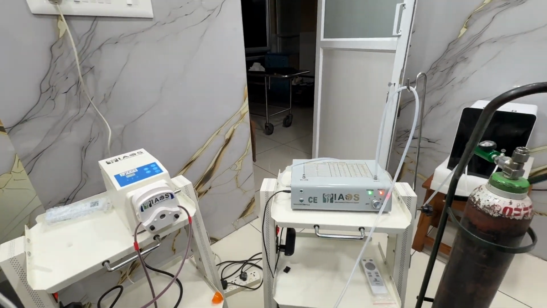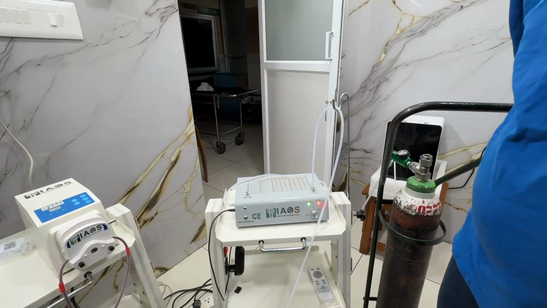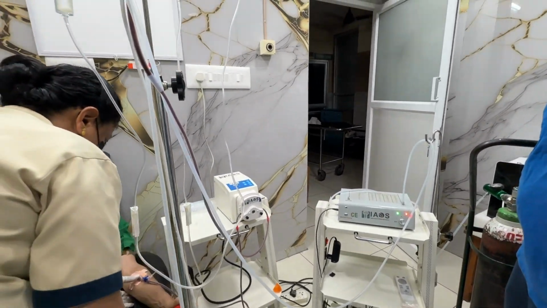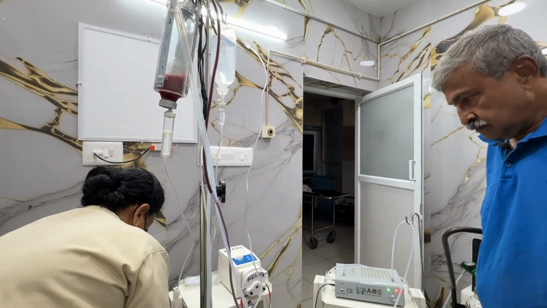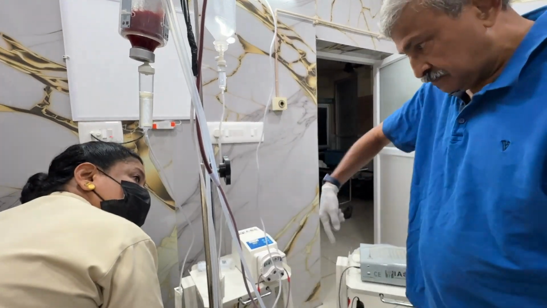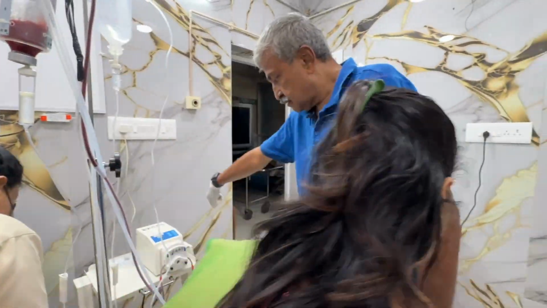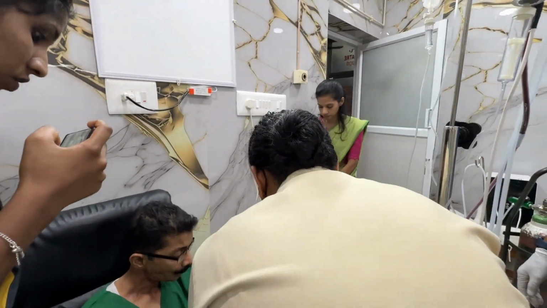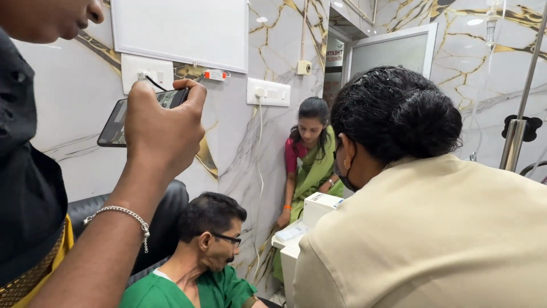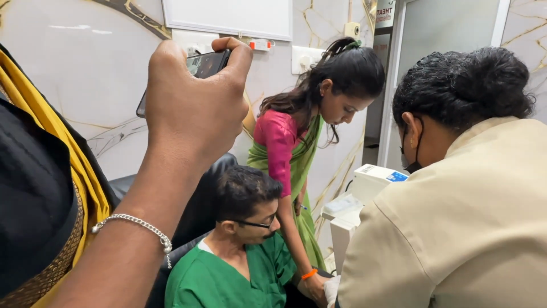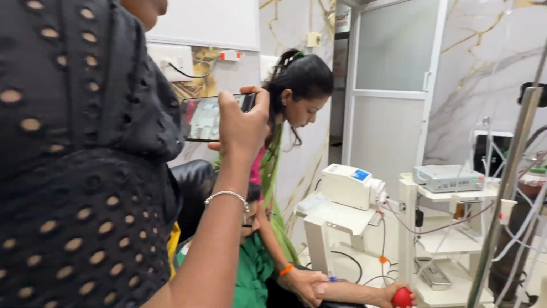It is essential to ensure that a good vein is available so that we get good inflow. I aim at 40 ml per minute of flow, so that in 30 to 40 minutes we can get 1.2 to 1.6 liters of blood ozonized.